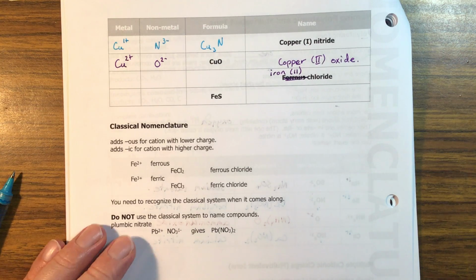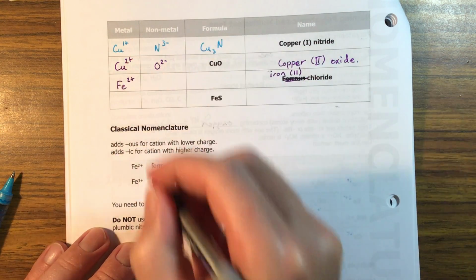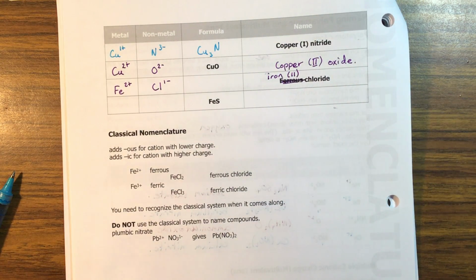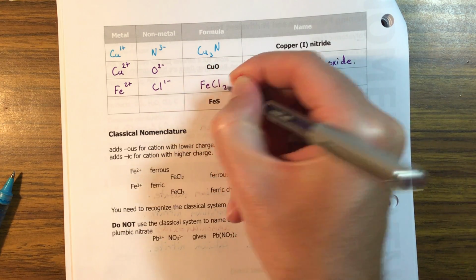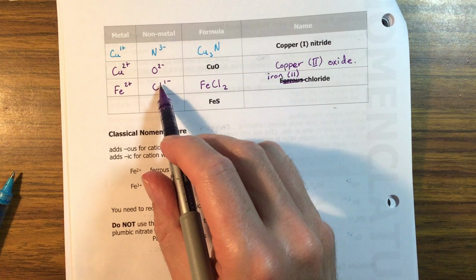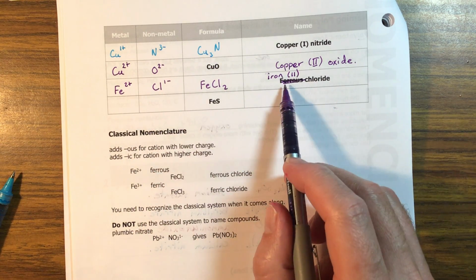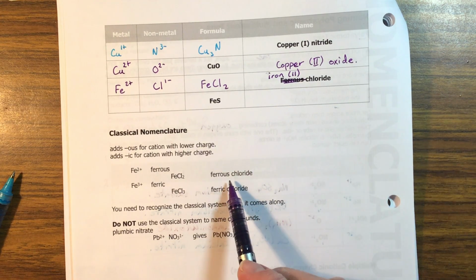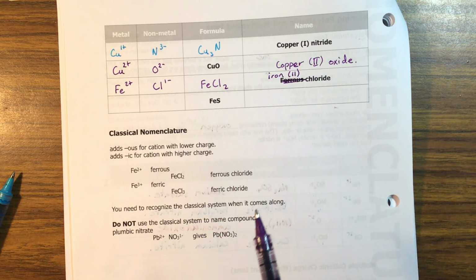Now, what does iron 2 chloride look like? Well, it would have an Fe with a 2 plus. It would have a chloride with a 1 minus. So our chemical formula for this would have to be FeCl2. 2 chlorines to get the charge of chlorine up to -2. So we don't use ferrous chloride anymore. That's the old nomenclature. We call it iron 2.